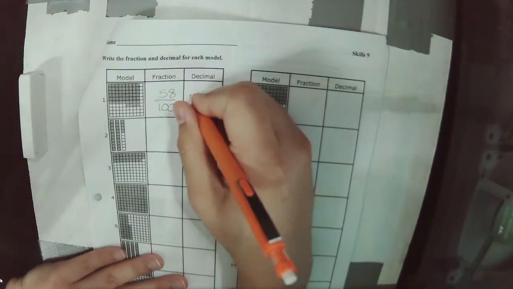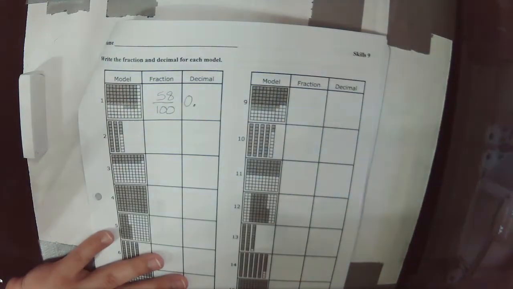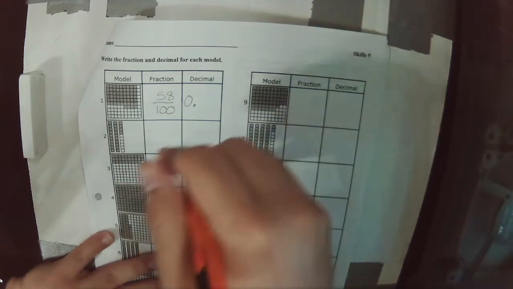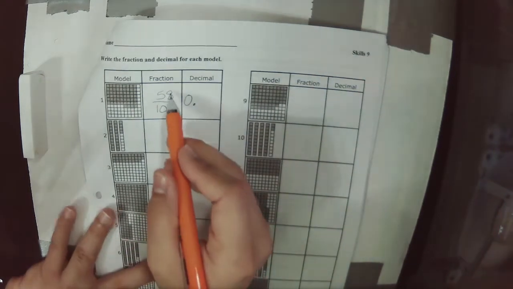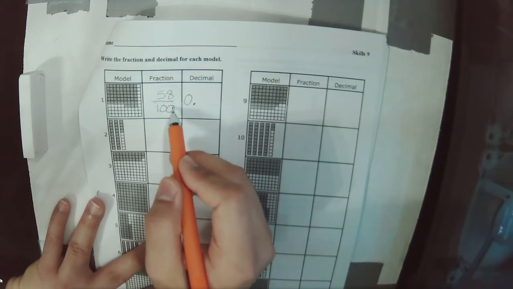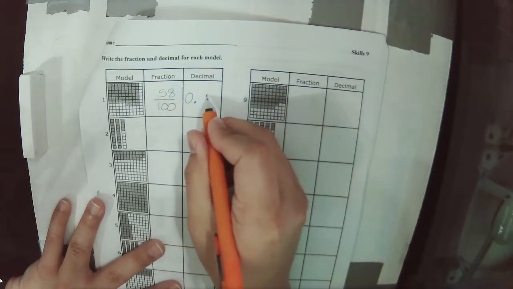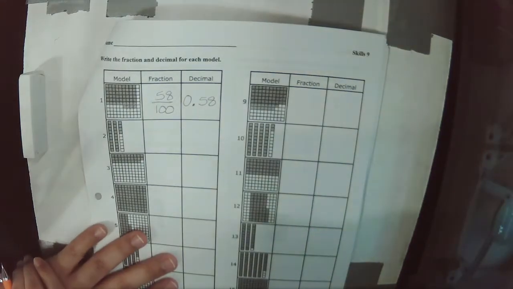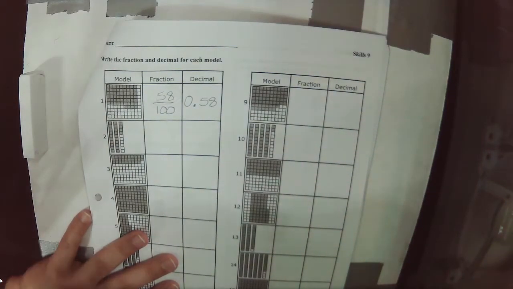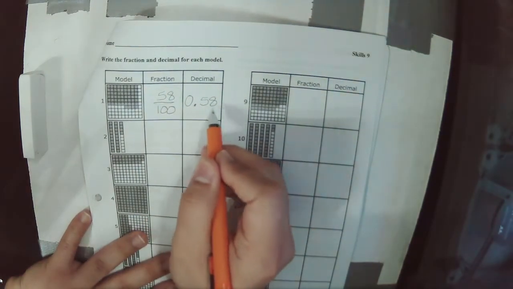Okay, so no whole models, that means it's 0, right? So what should I write after the decimal, Kylie? 58. If my numerator was 58, that means that the 58 needs to go after the decimal. So 0.58.